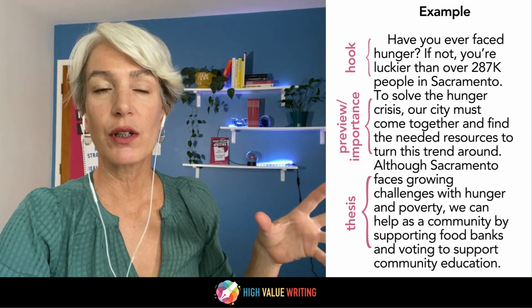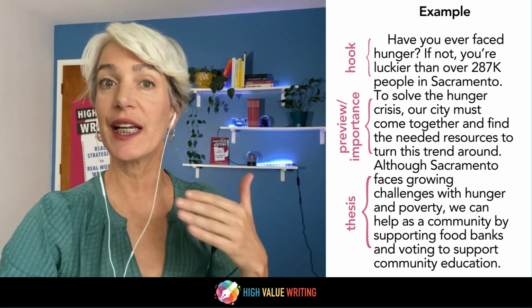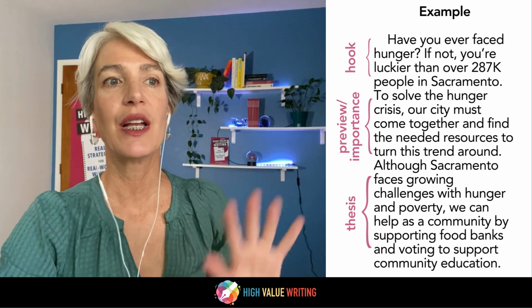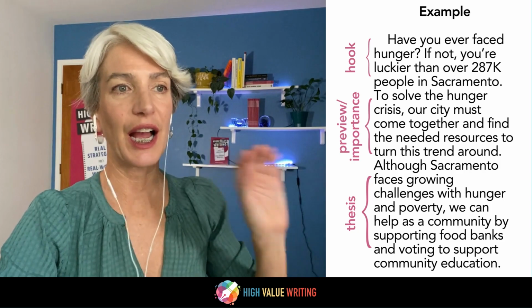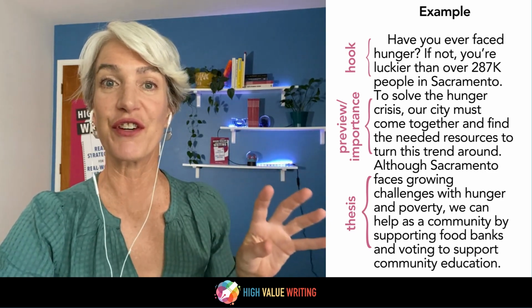Here is a hook and an entire example, pretending like I'm writing an essay on the topic of hunger here in my hometown in Sacramento. I am not using accurate research here. I'm using general findings, but I'm not quoting anything. This is merely an example to show those 4 steps.